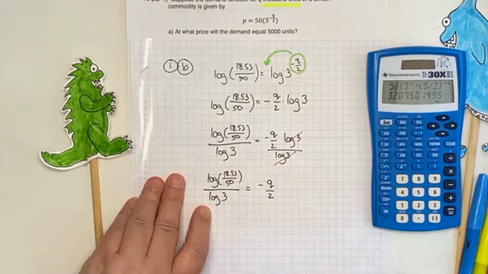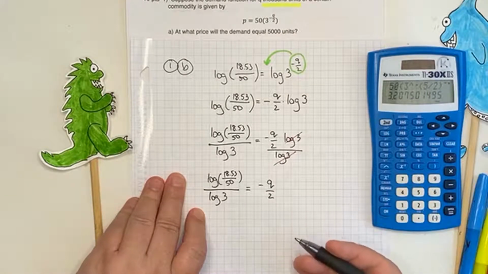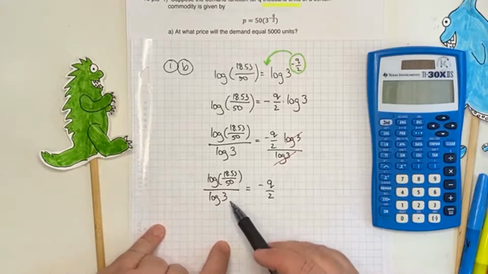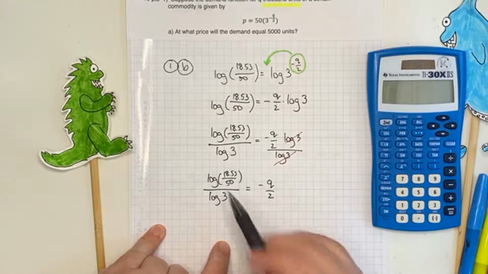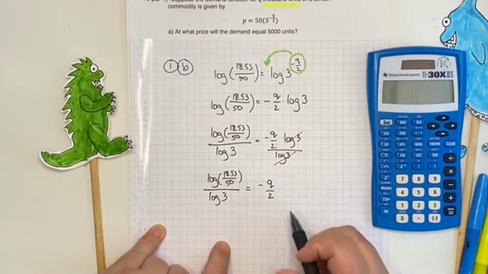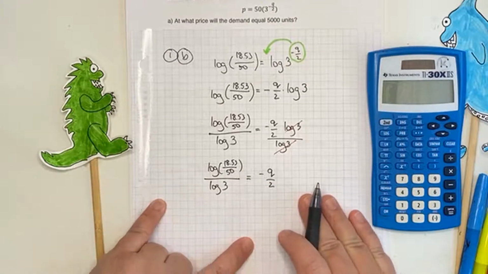Now, some folks who really love the law of logarithms will try to combine these. Do not do this. When you're dividing two logarithms, you just have to do it. There's no nice way to rewrite it easily.